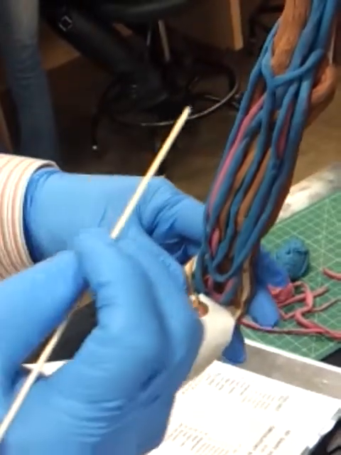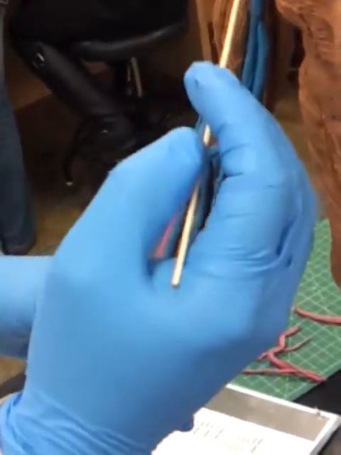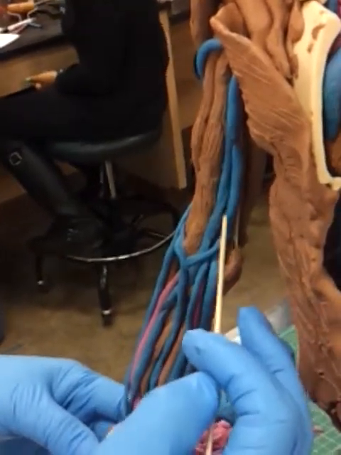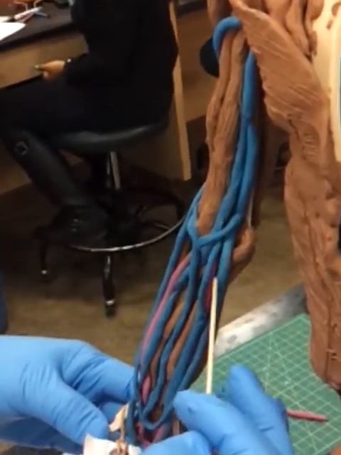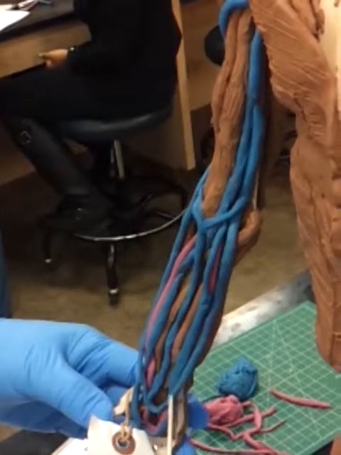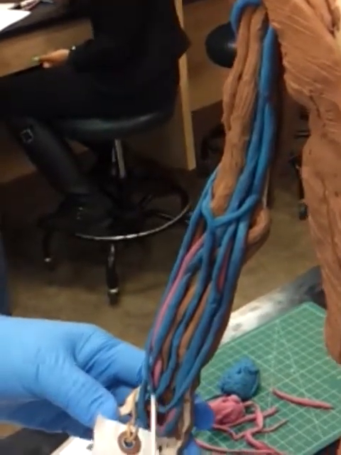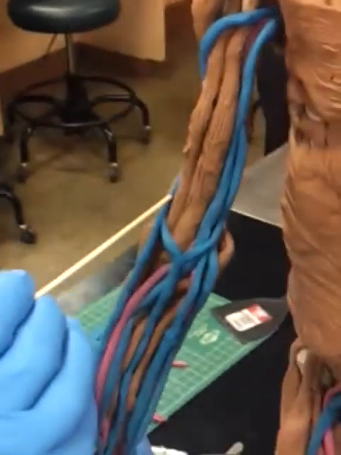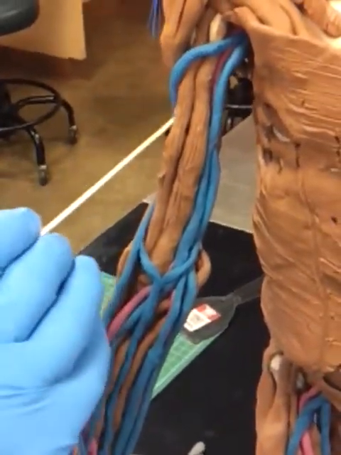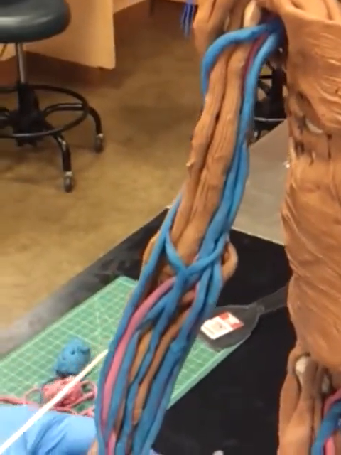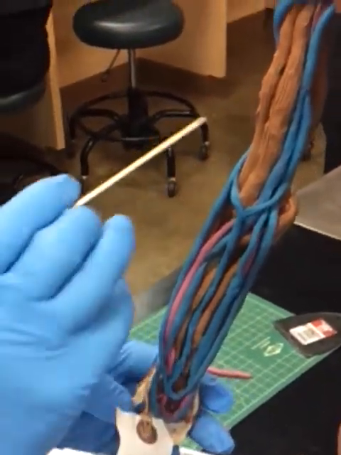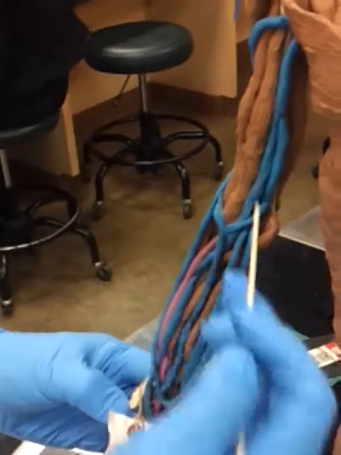Okay. Then we have two more branches. One branch that comes here, which is considered the basilic vein, runs into the palmar arch, and the other one is the cephalic, which is a long vein running from this portion all the way down, and it forms the palmar arch right here.